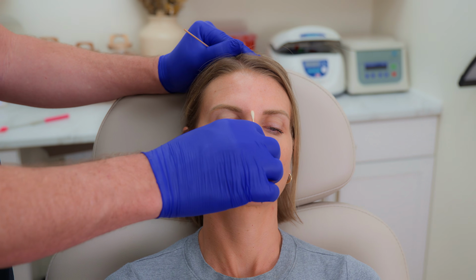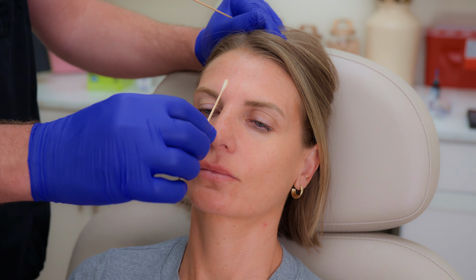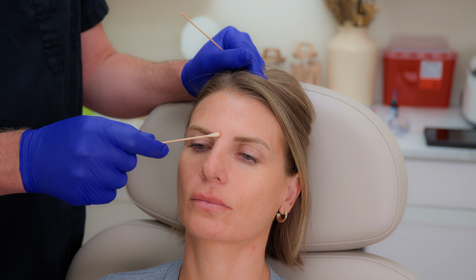Other dangerous areas with arteries with filler is anywhere on the nose. This is a very, very, very dangerous place to inject. If you do it, only use a cannula, and even then you've got to be really careful. And then the glabella is always a never-go zone. I never put filler in here.